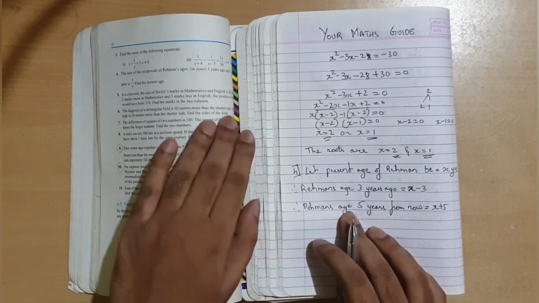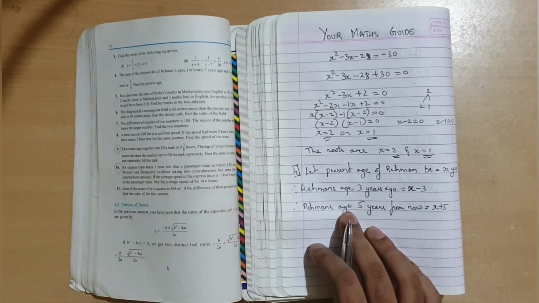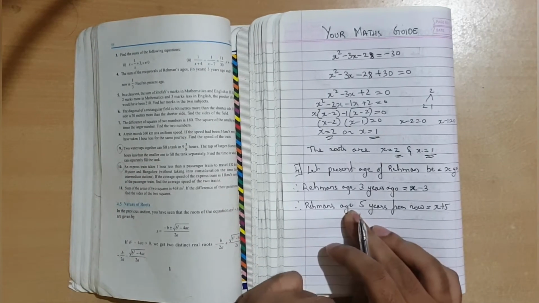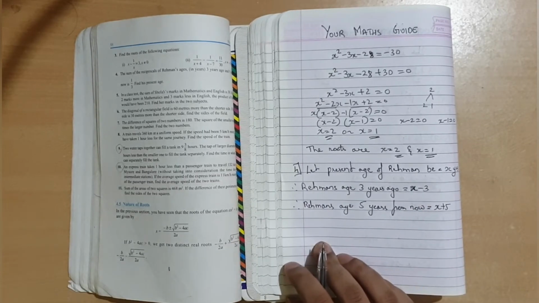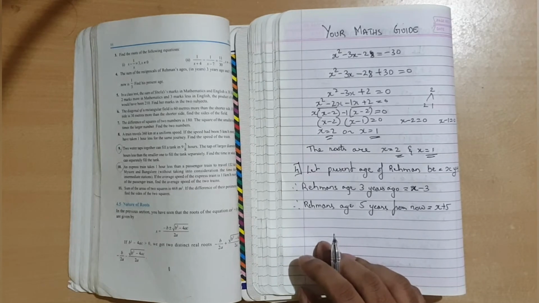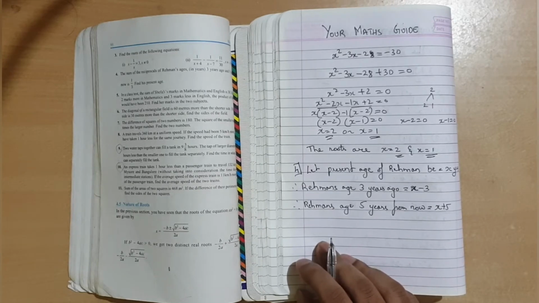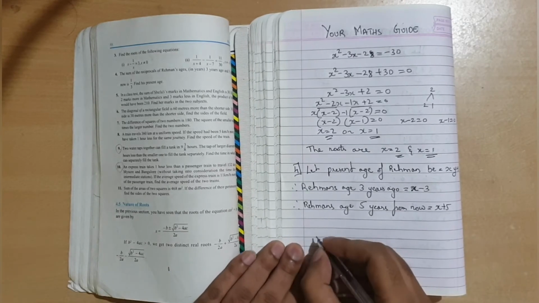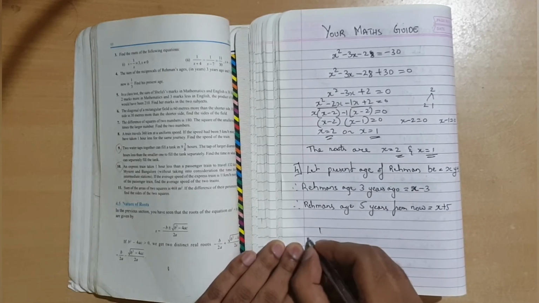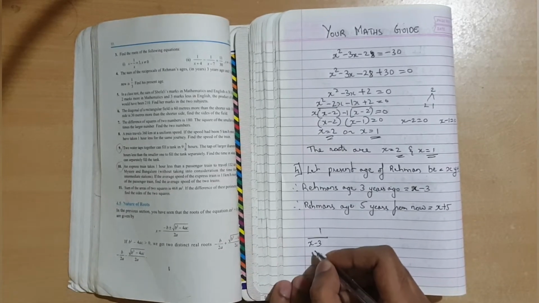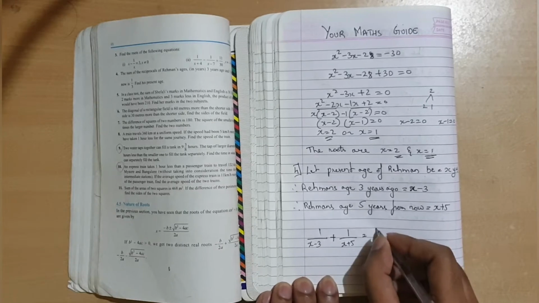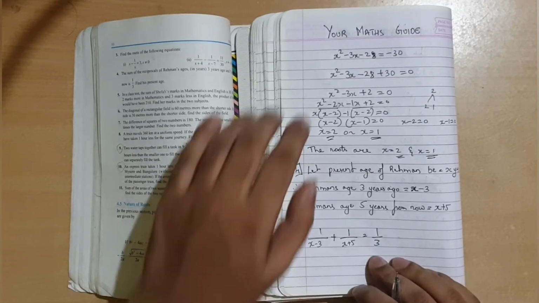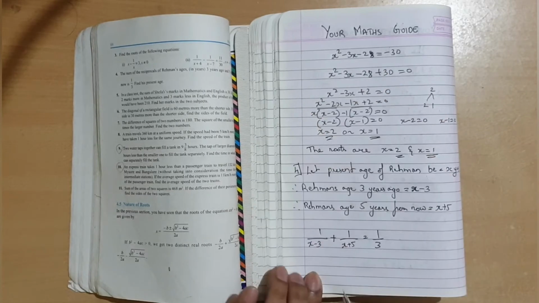Okay, now what they have given is the sum of reciprocals of Rahman's age. So sum of reciprocals means whatever these ages we have found out, it is their reciprocal. Reciprocal means nothing but it is just 1 upon. Okay, you just have to do 1 upon. So they are saying reciprocal of Rahman's age. So let us take 1 upon x minus 3 plus, sum means plus, 1 upon x plus 5 is equal to 1 by 3. Okay, see guys, it is nothing but how we solved the previous question.